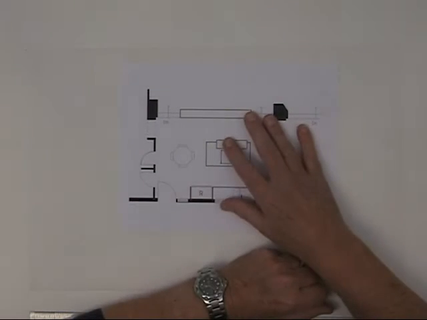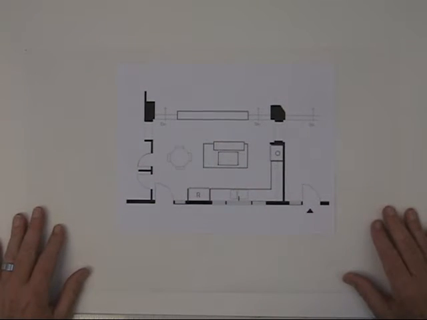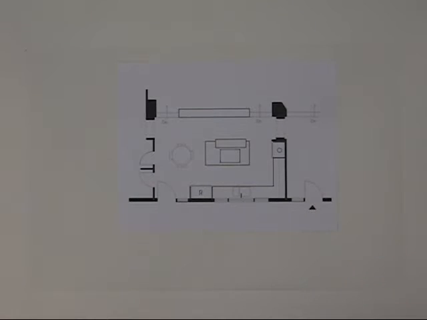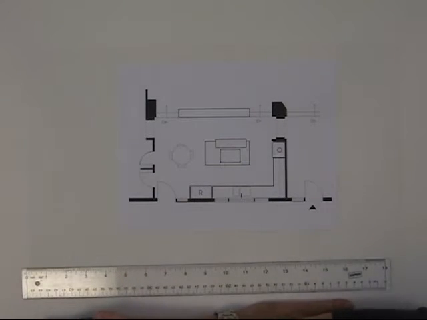I've got the floor plan in front of me here, and several students have asked as we've gone through this demonstration in class or this homework exercise, they've asked for a demonstration of this drawing. And what I want to show you is how you can quickly lay out this drawing.